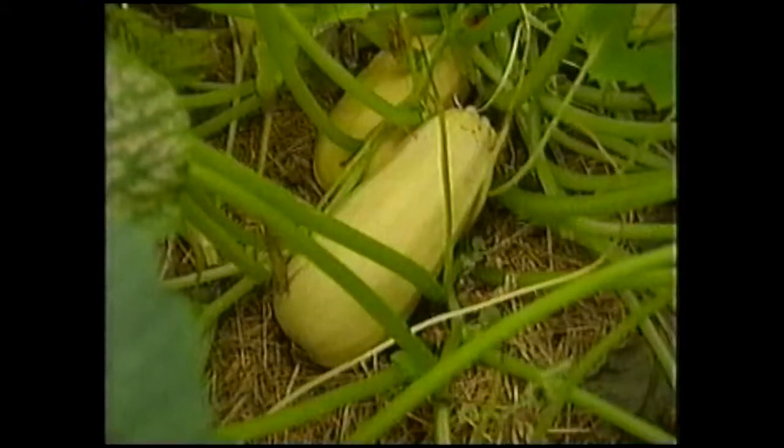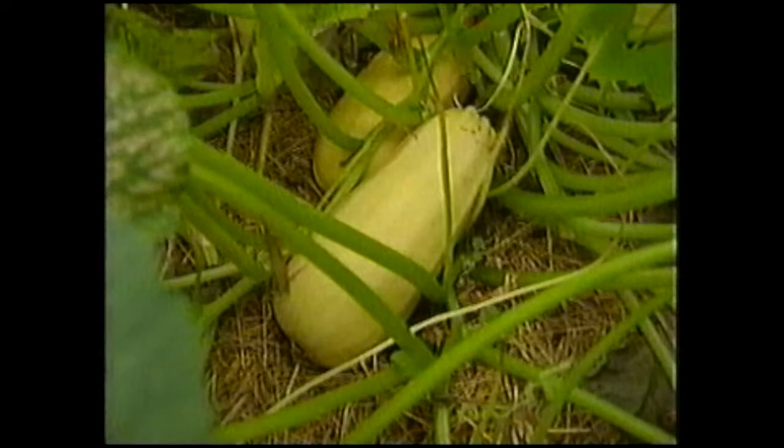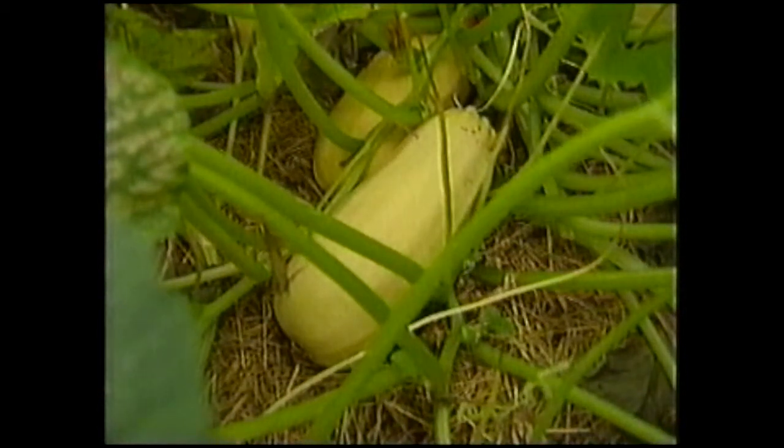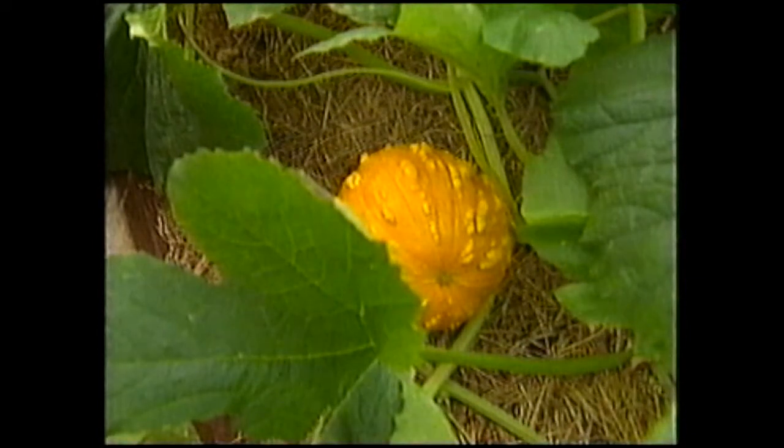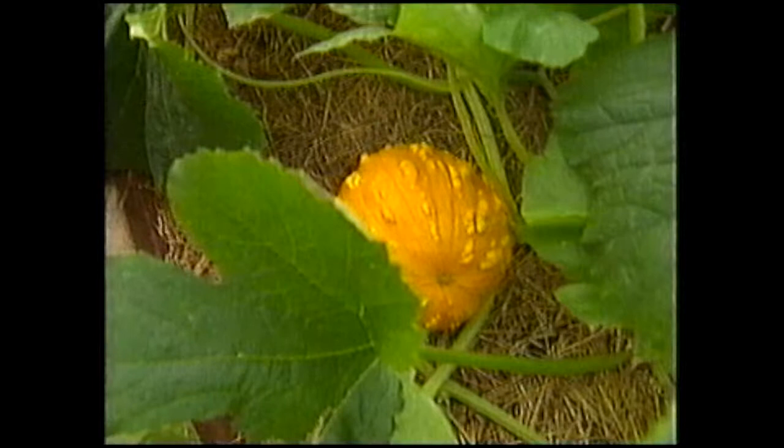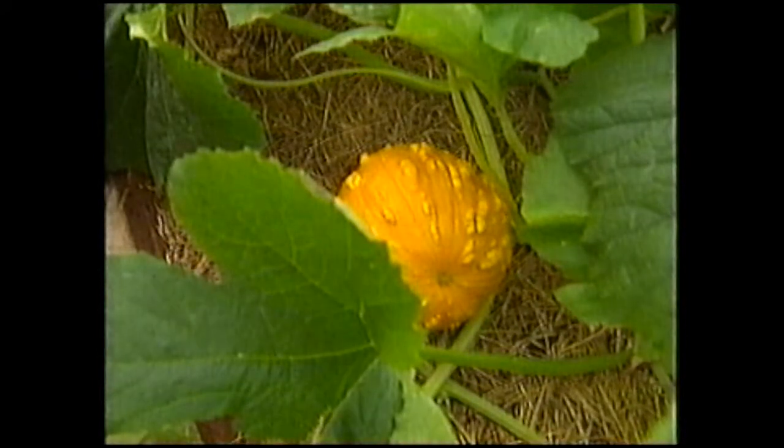Okay, look at this one here. Now, that's a Greek marrow. It's long, smooth, and cream-coloured. Right next to it here is another one called sucrette. Same species, but it's round, deep gold-coloured, and it's got a warty surface. Completely different look.